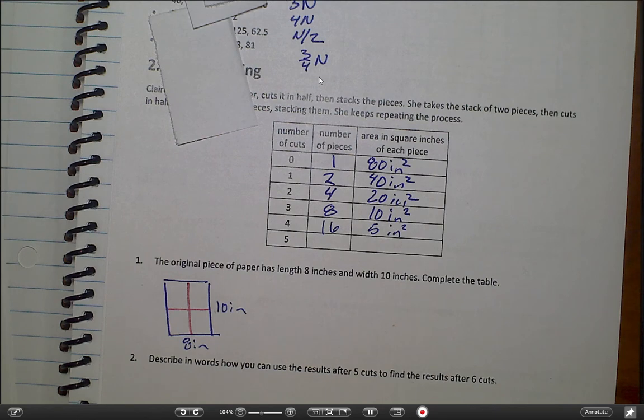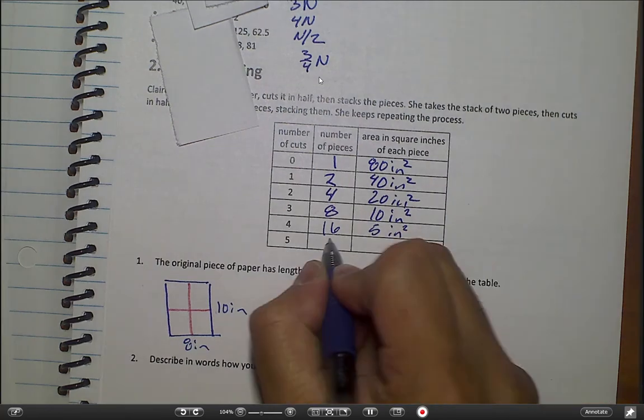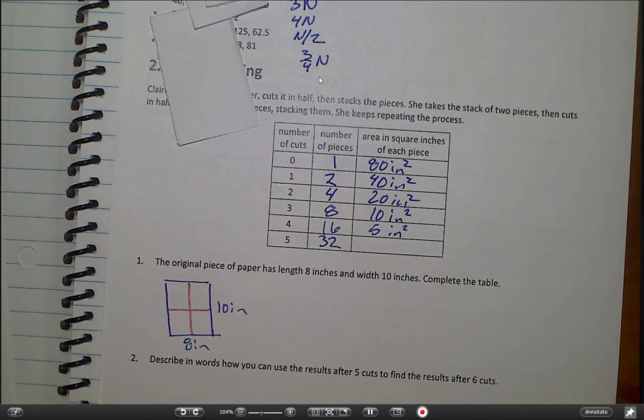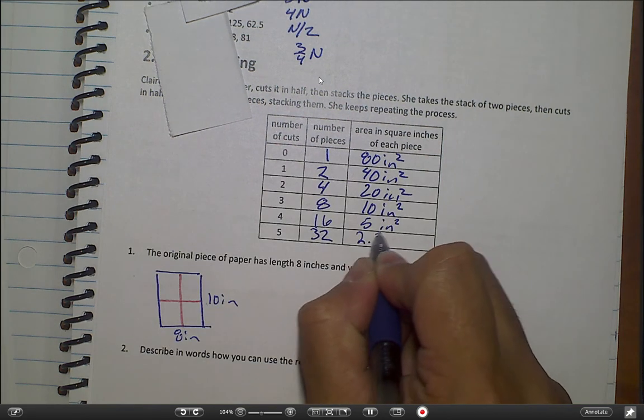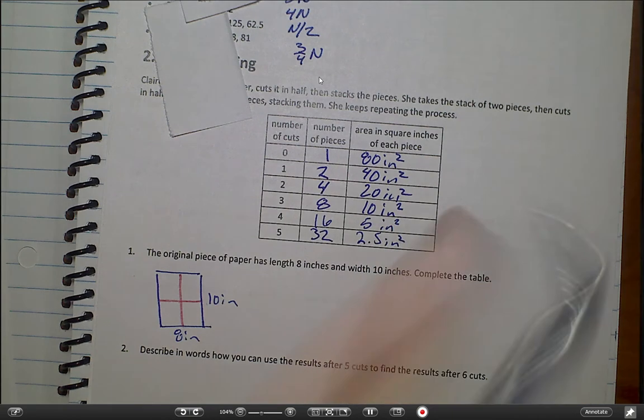All right, very good. Now let's take a look at number 5. On 5 cuts, how many pieces should I have? 32. And the area of each should be? 2.5, very good. So 2.5 inches square.